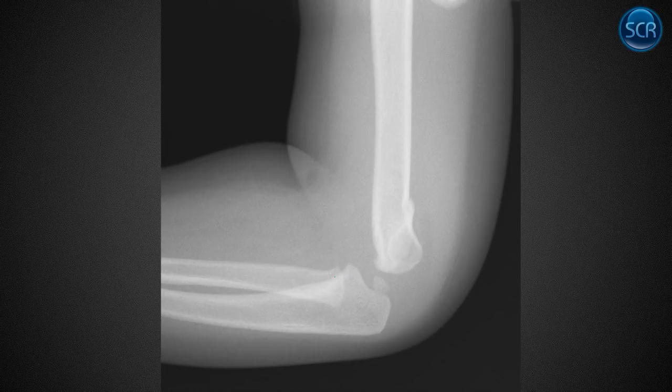Radial head dislocation: the radial head lines up with the capitellum here, so they don't have that. The most common fracture they suffer, however, is a supracondylar fracture. And so how do you check for that? Well, in this case, of course, we can see the cortical offset right here. That's not too hard to identify.